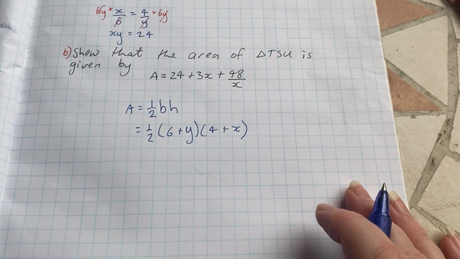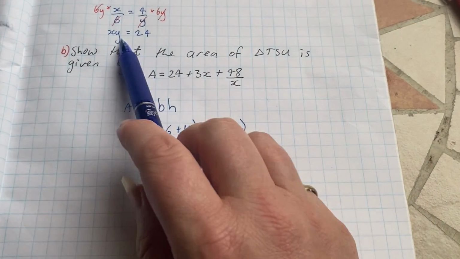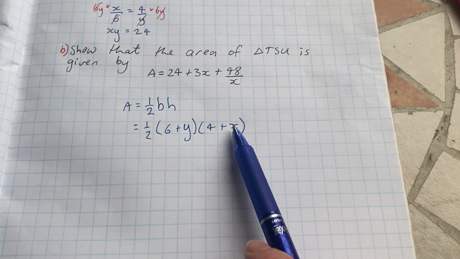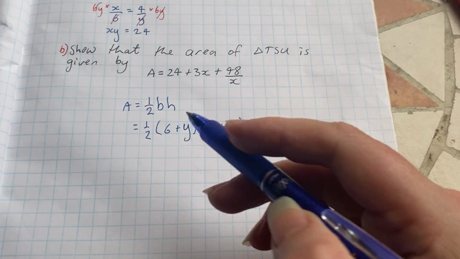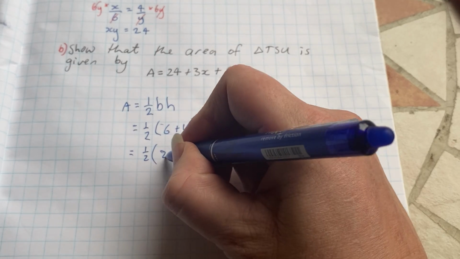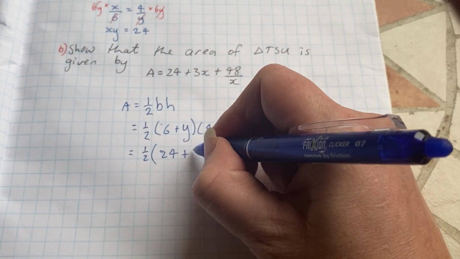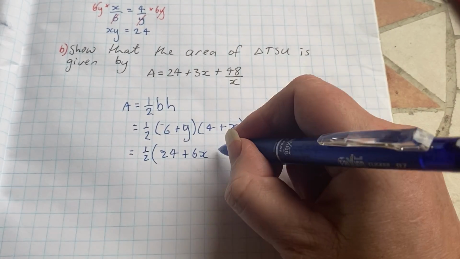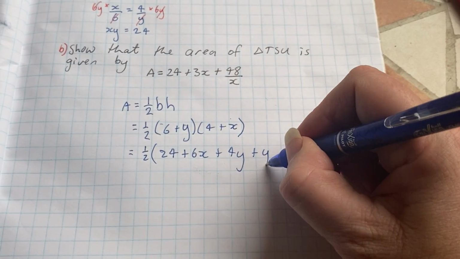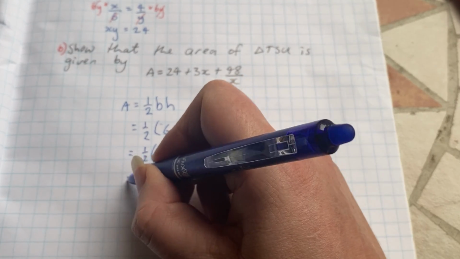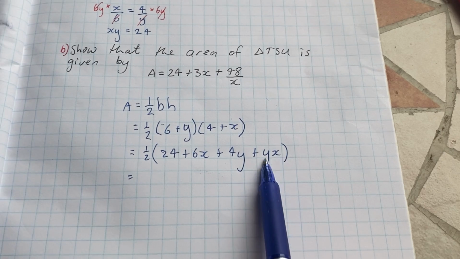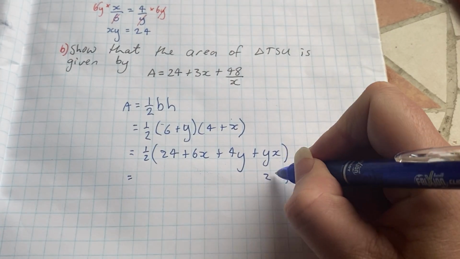Now, what we can do is we can use this down here as well. You can rearrange it if you want to, but I'm actually going to expand first because there's a neat little thing that happens. So 6 times 4 is 24, 6 times x, y times 4, and y times x. Now, we know that yx or xy is equal to 24. We can directly replace that with a 24.